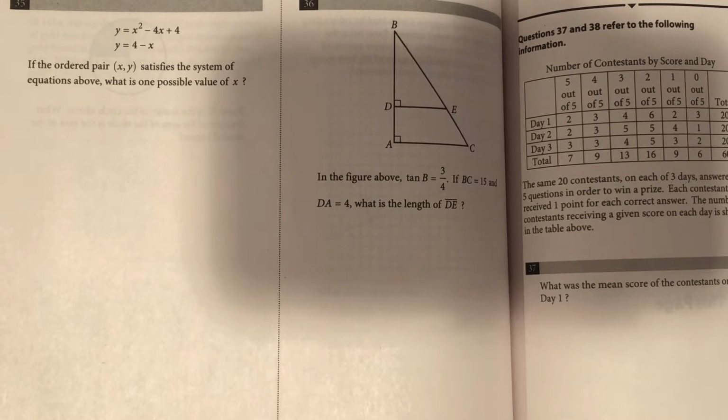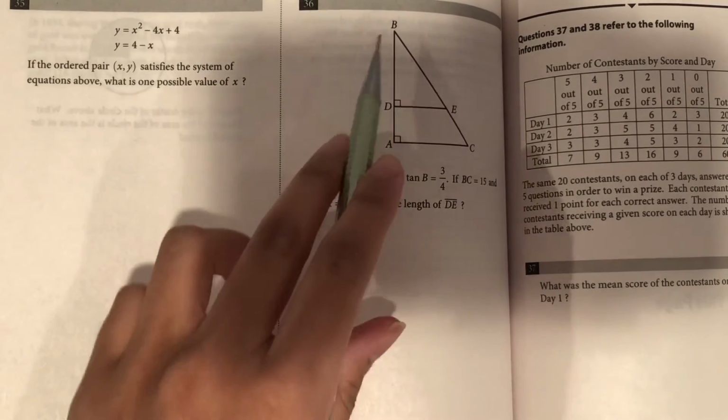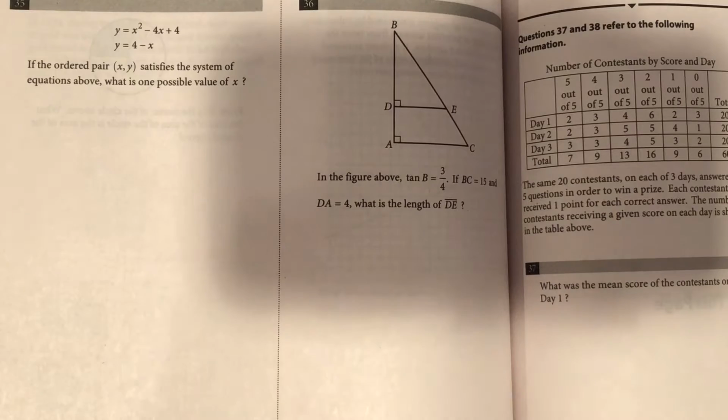So first, let's read the problem. They give us a triangle. In the figure above, tan of B equals 3/4. If BC equals 15 and DA equals 4, what is the length of segment DE? As you can see, they partition the triangle into two triangles.